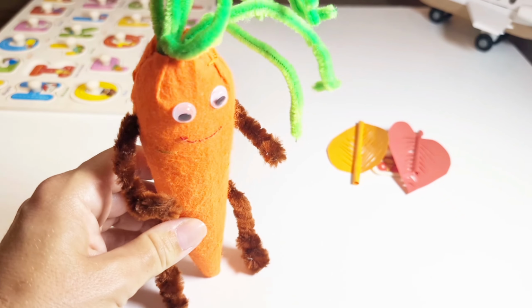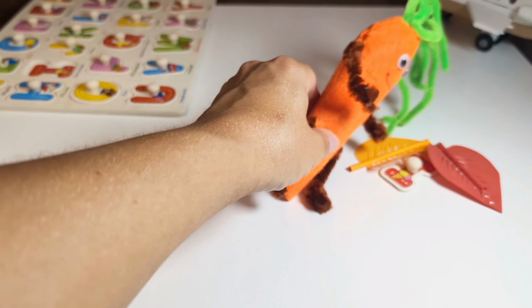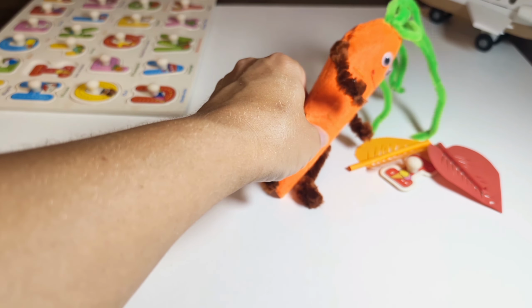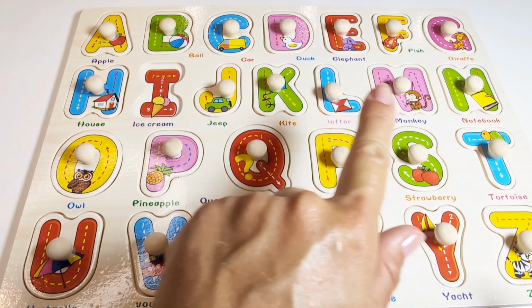Hi, Cat Girl, are you looking for letters too? Look under the lid. There is probably a letter hidden. Yes, it's the letter I. Letter I, like in ice cream.